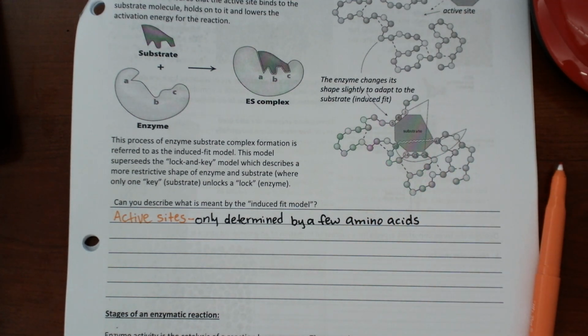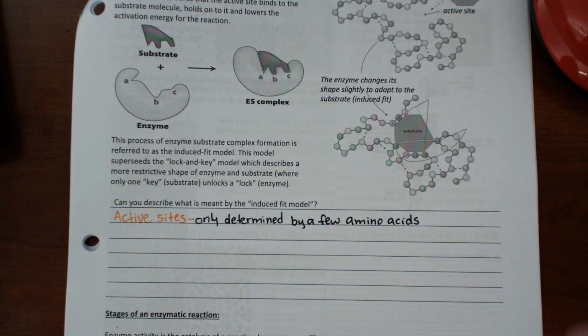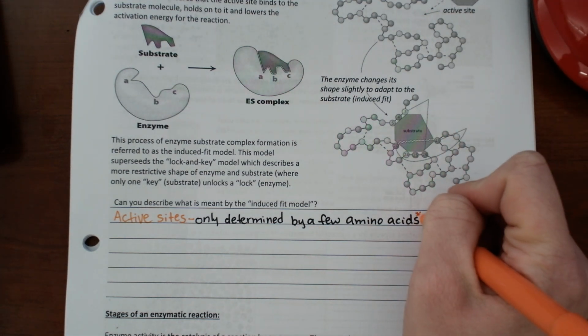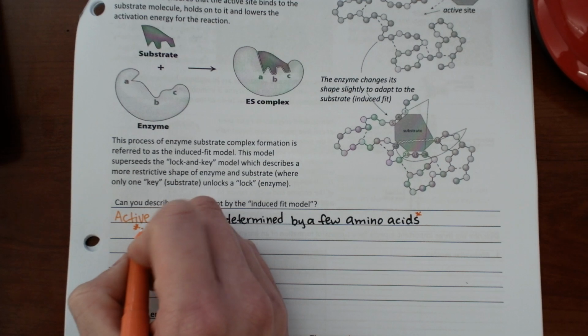If you're wondering what the rest are, the rest of your amino acids are structural.